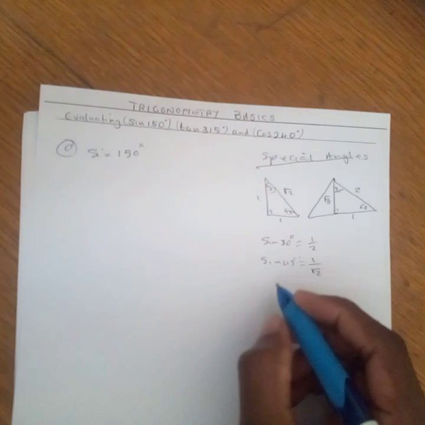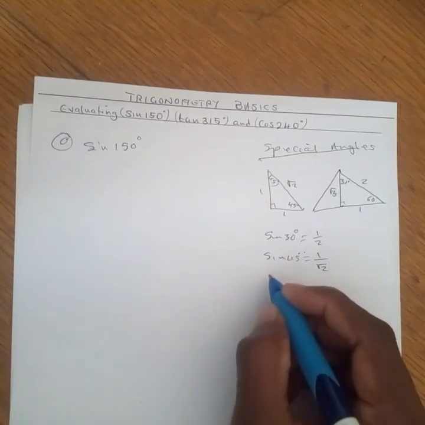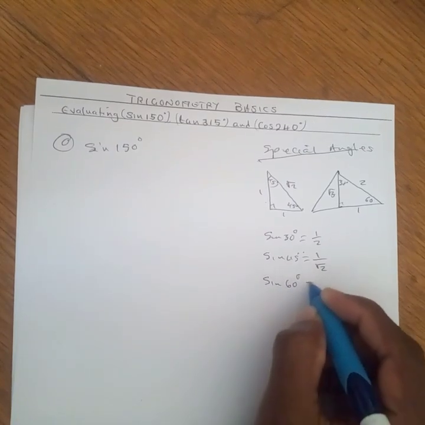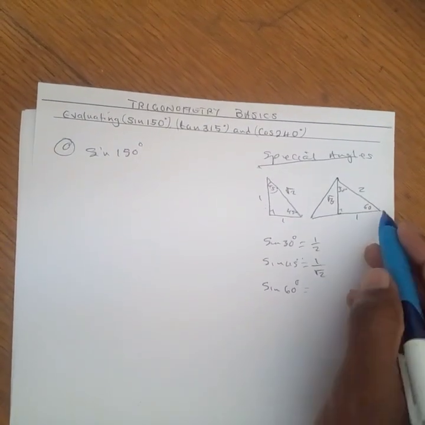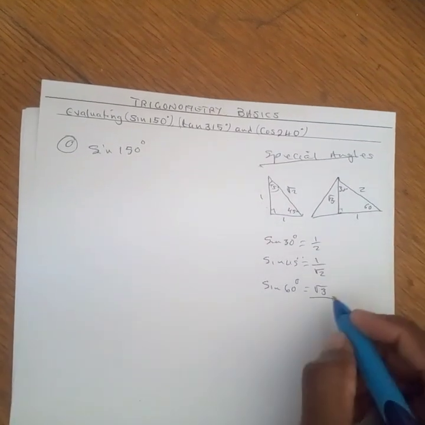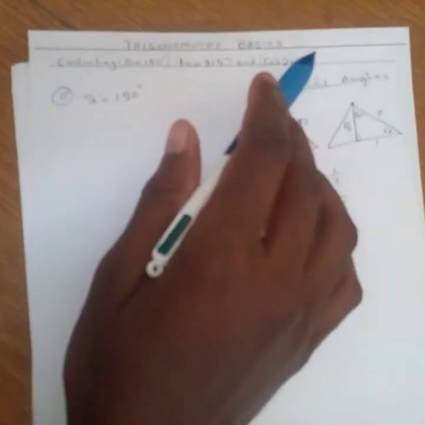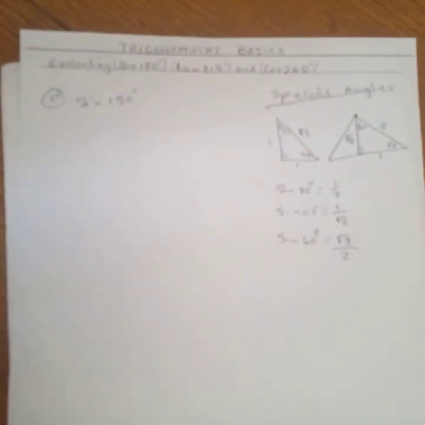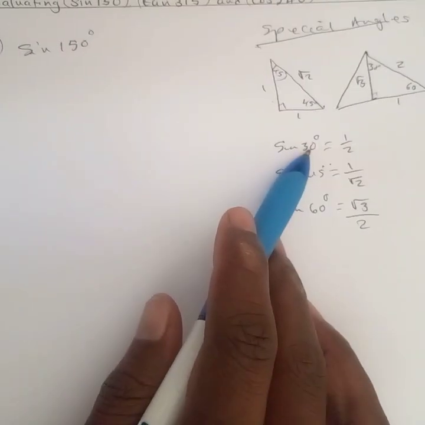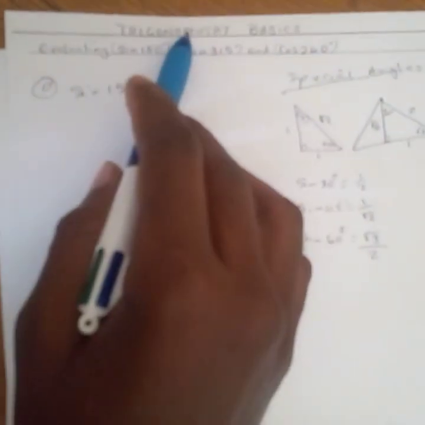So here we are dealing with the sine. You should know at least these three. And sine 60 degrees is actually root of 3 over 2. So for the sine, you know the three trigonometric ratios. When you know them, then the rest of the things become easy. When you know these trigonometric ratios, solving this becomes easy by simply using the unit circle.